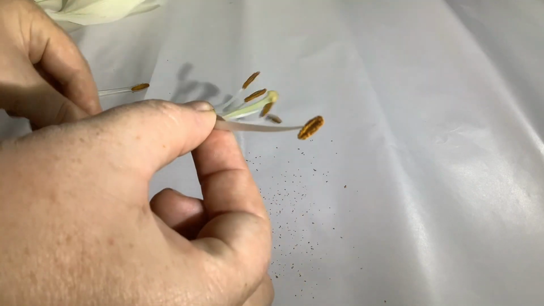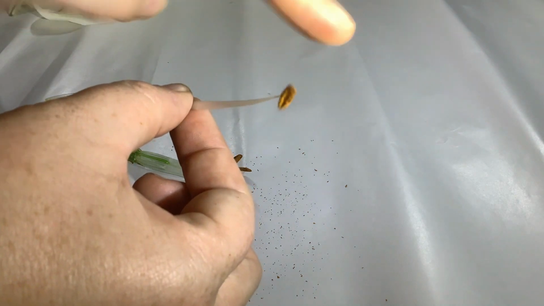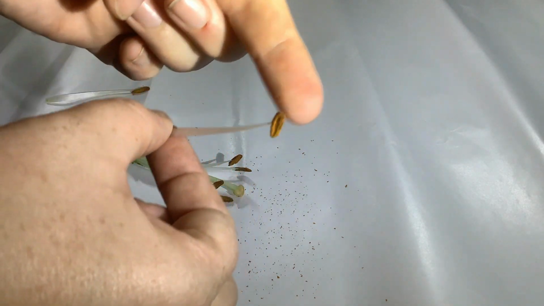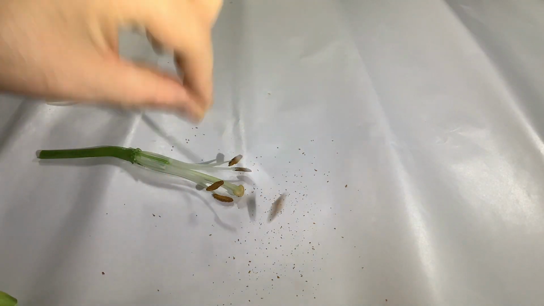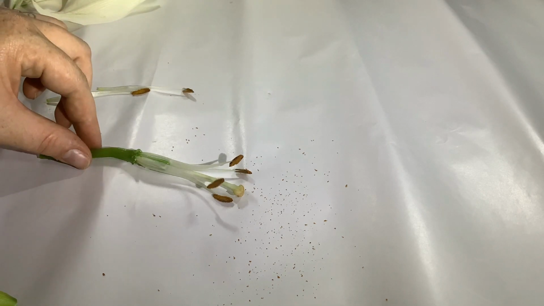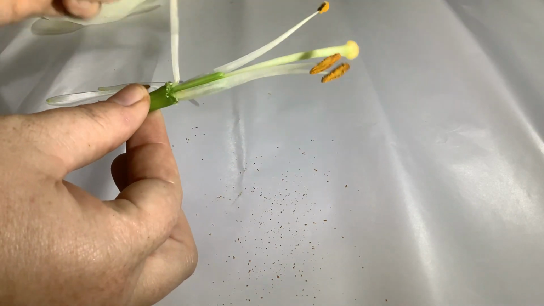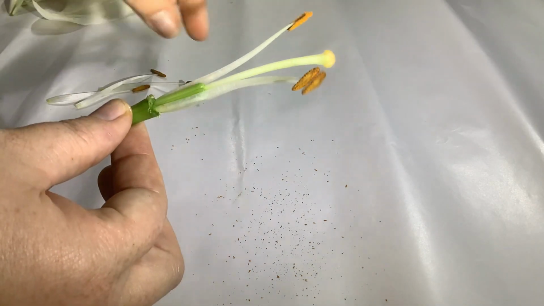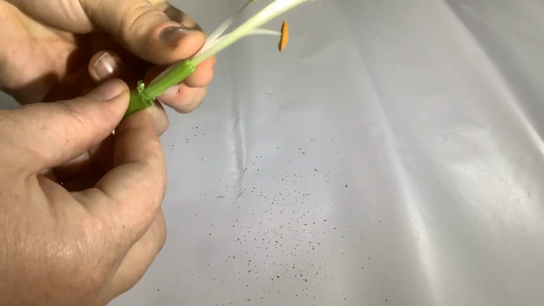So the anther is this part here at the top, which contains all of the pollen. And if you touch it, you'll see that the pollen comes off quite easily. Look there on the paper, just a little bit of shaking and we've got pollen all over the paper. And there's usually a lot more of the filaments with the anthers than there are of the female reproductive parts.